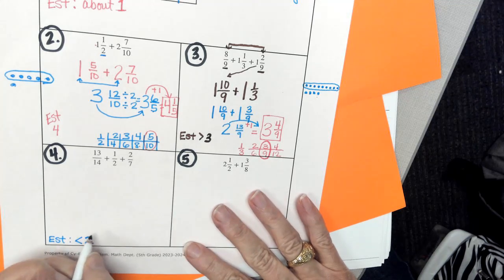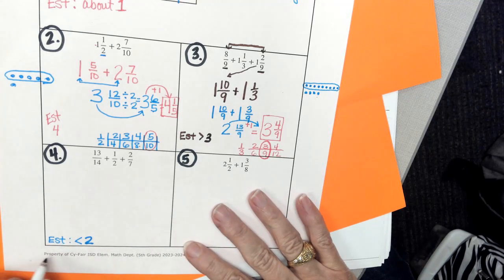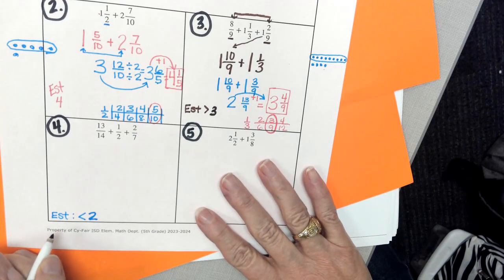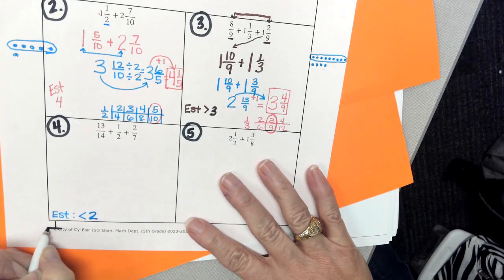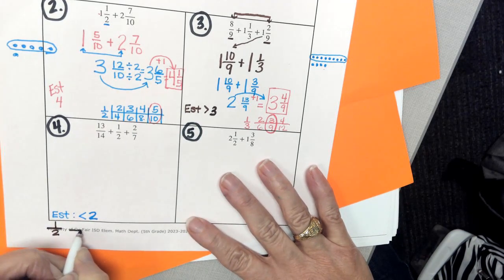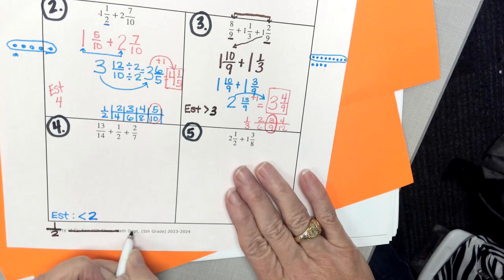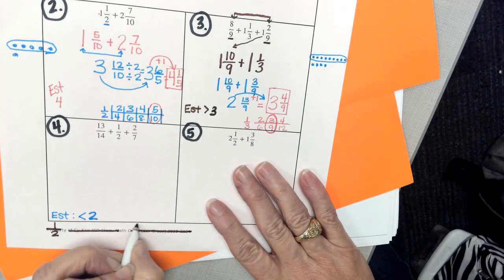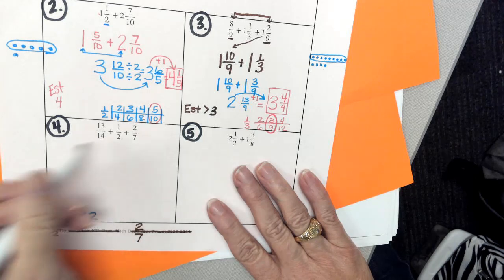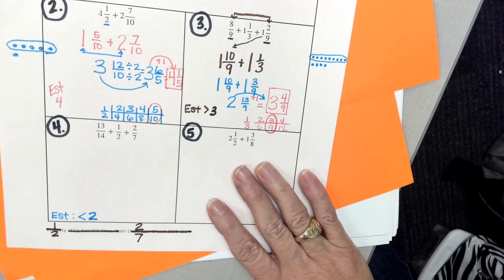So very carefully and neatly, I might need to even go down here to the bottom so I have enough room. I'm going to make an EFT for 1/2, and then I'm going to make an EFT for 2/7. That way it gives me plenty of room to work in my box.